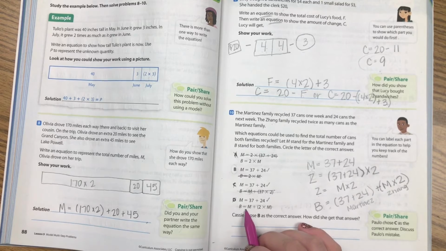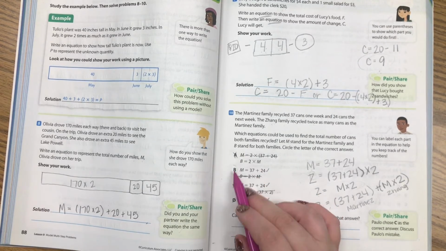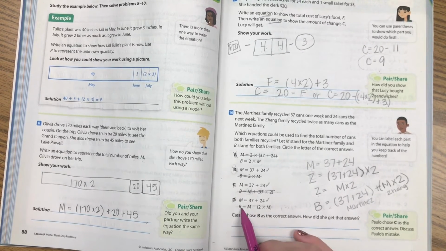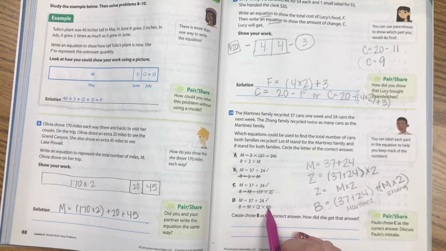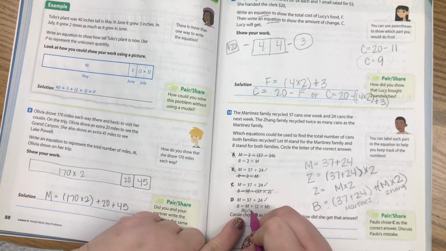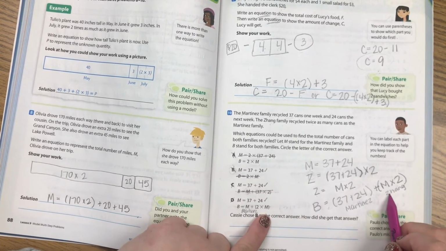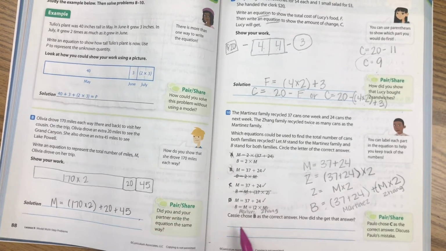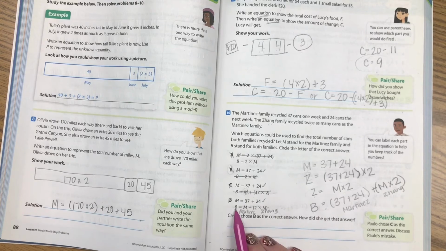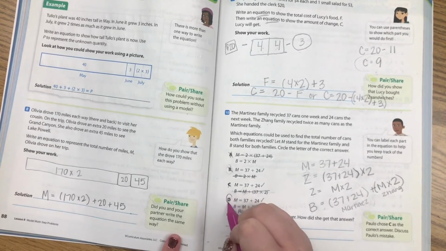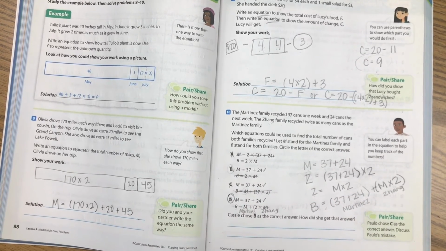Now, we're counting on D to be correct because we already went through all of our other options. Let's make sure. B equals the Martinez family plus 2 times the Martinez family. So let's think about it. If M stands for the Martinez, we said the Zhang family was M times 2. So, in part D, we have correct. Both families equals what the Martinez did plus what the Zhang family did. So D is our correct answer.